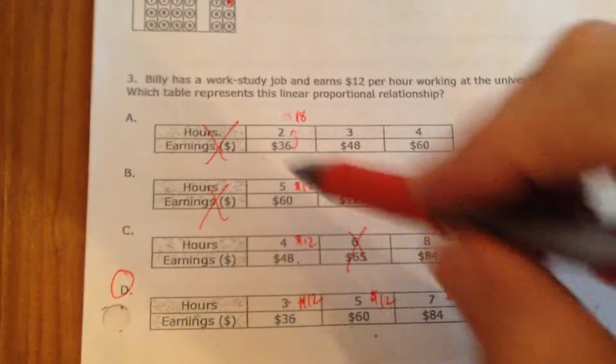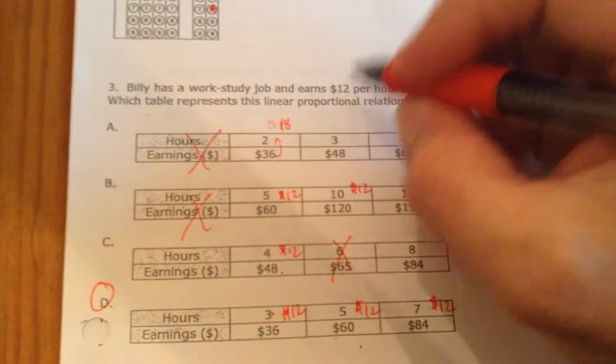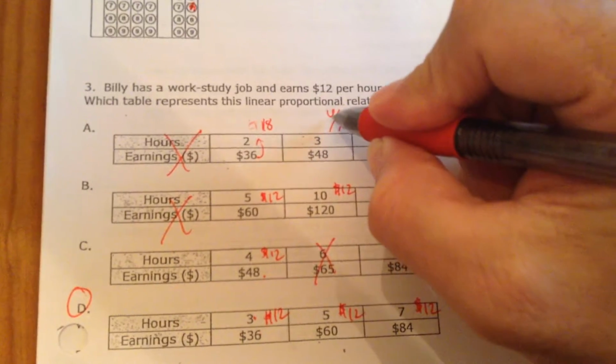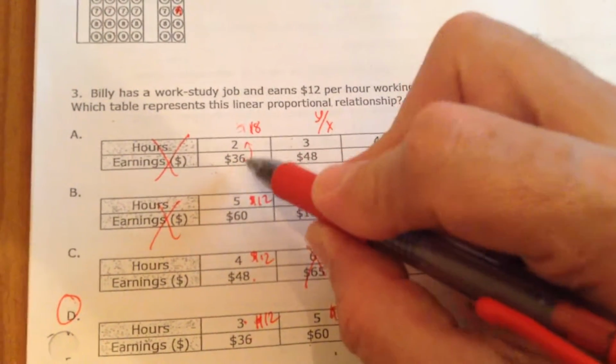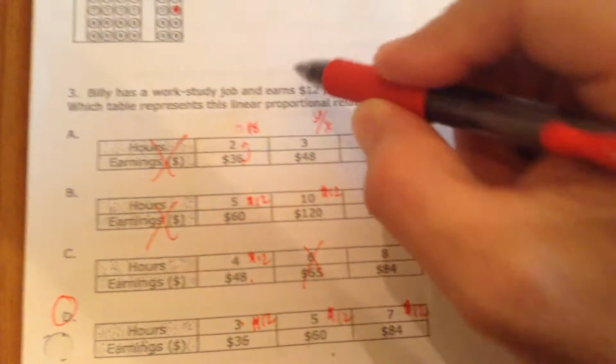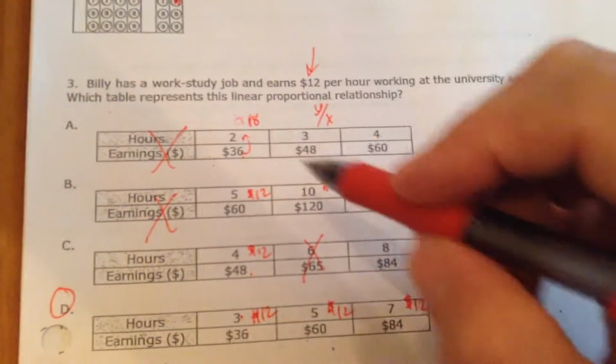Alright, number 3 says Billy has a work-study program and he earned $12 per hour and we want to know which one of these charts worked. So what I did is what I've done, I don't know how many times with y'all, y over x, especially when it's proportional, and I divided 36 by 2. Well, that gave me 18. It's supposed to be 12, so that wasn't the answer.